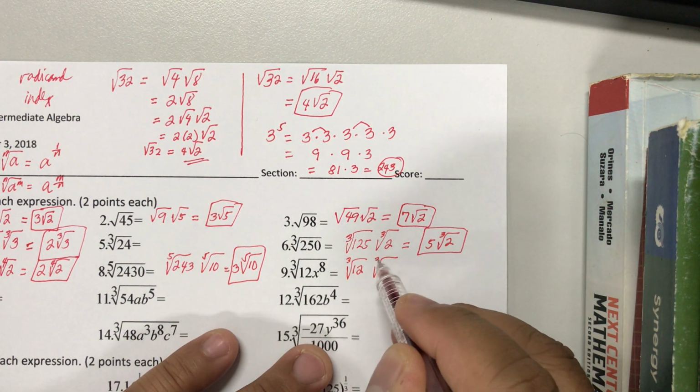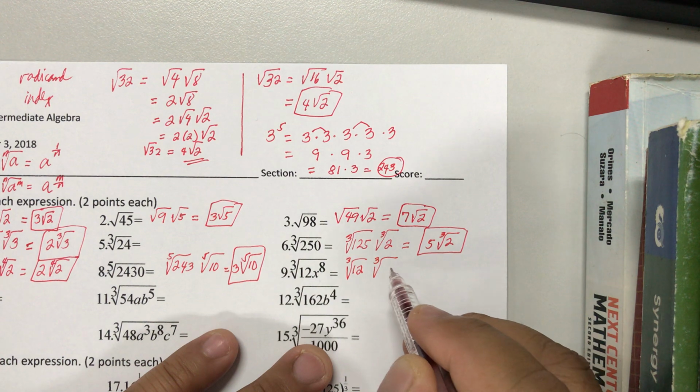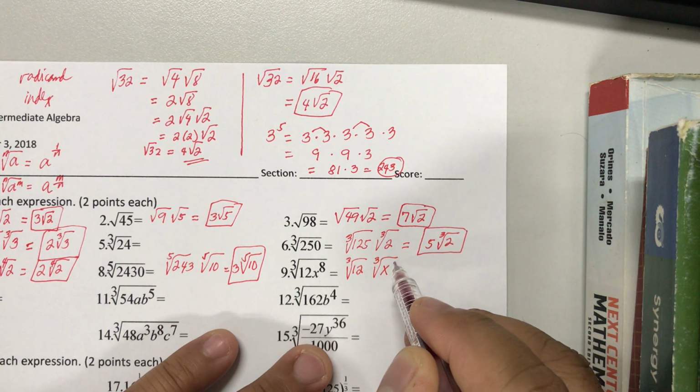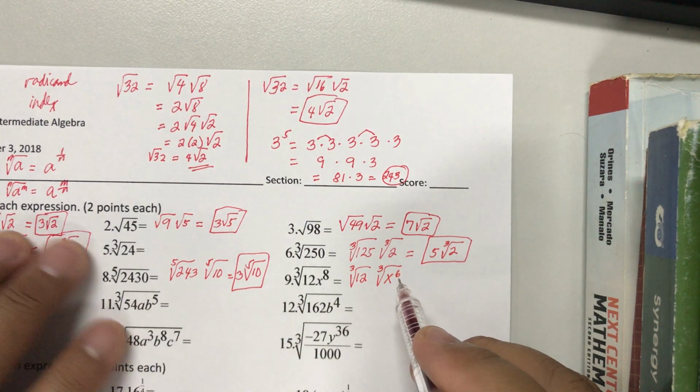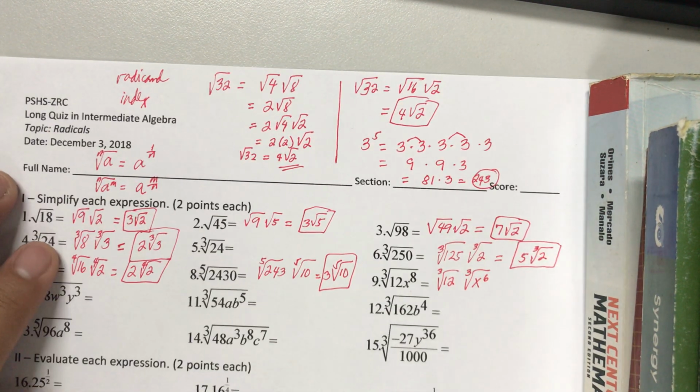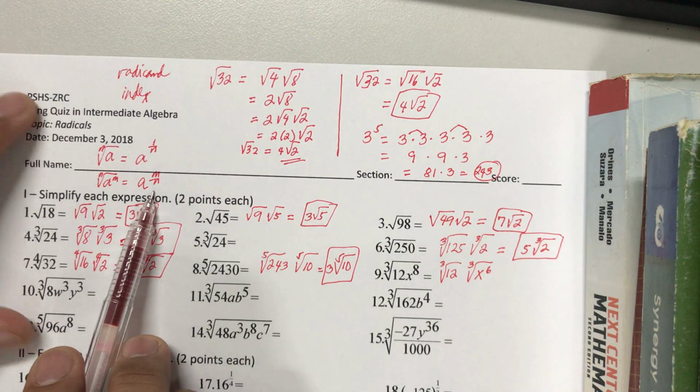Tapos, you have cube root of x to the power of 6. In this case, m is equal to 6. Diba? Kani siya.